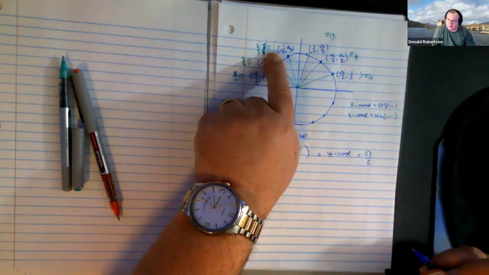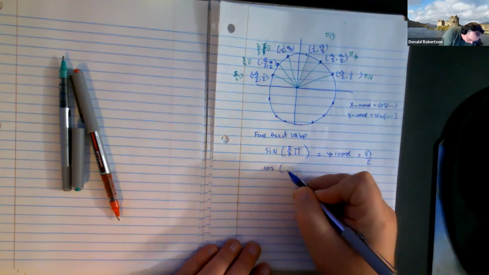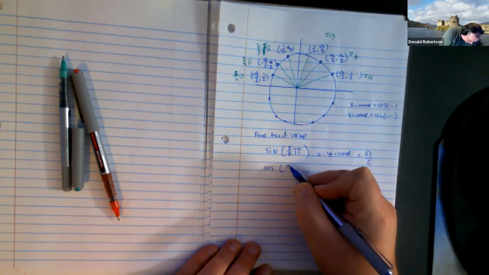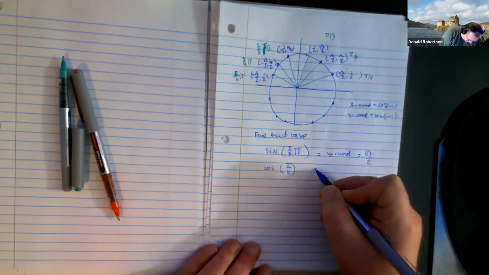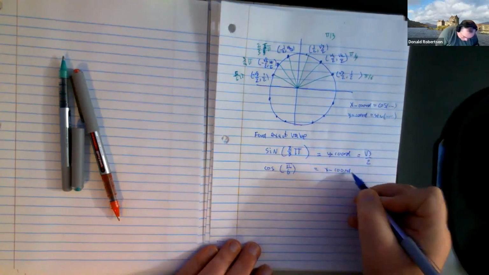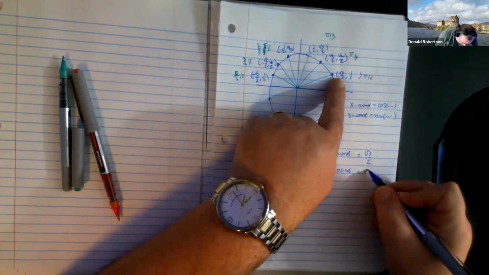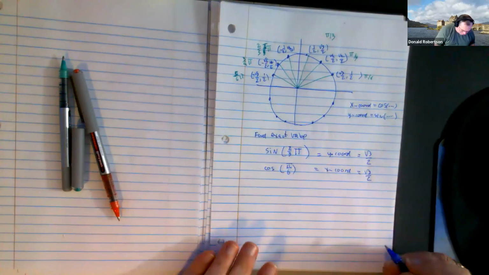Right, angle, y coordinate. Suppose I asked you for the cosine of pi upon 6. Then the cosine is the x coordinate. If you find pi upon 6, it's this guy, and the x coordinate happens to be that one.